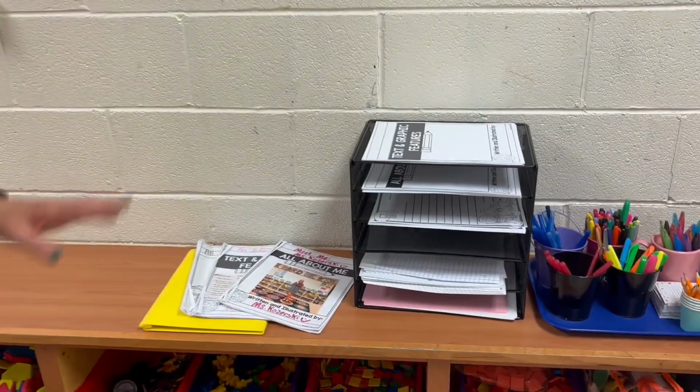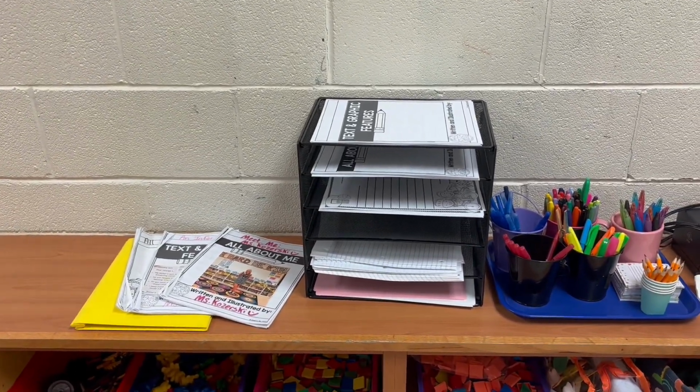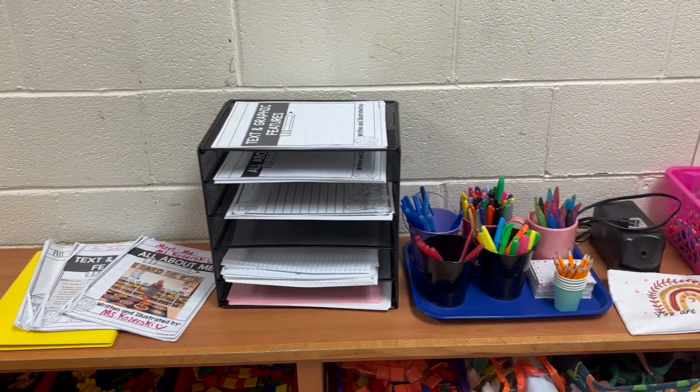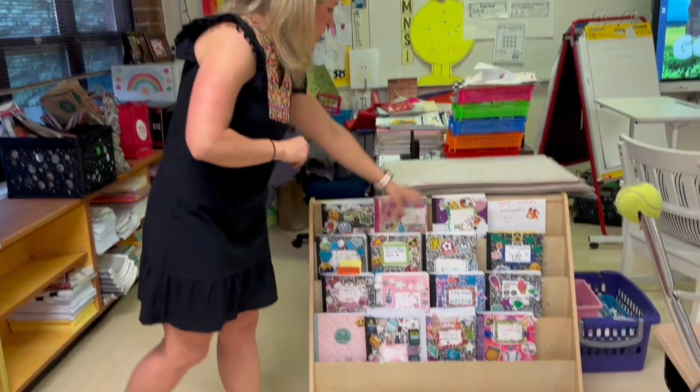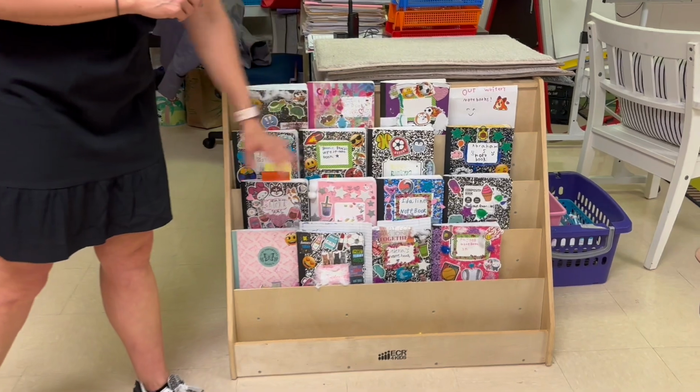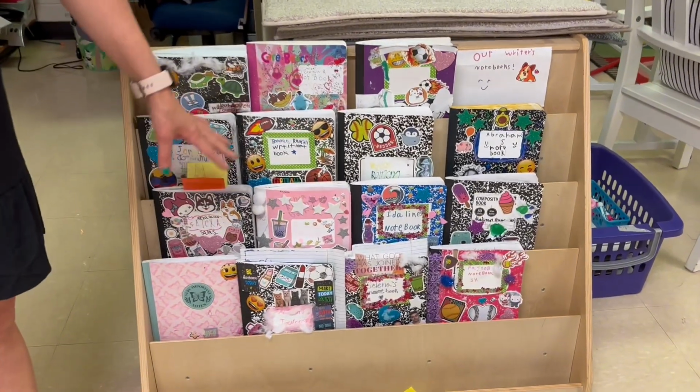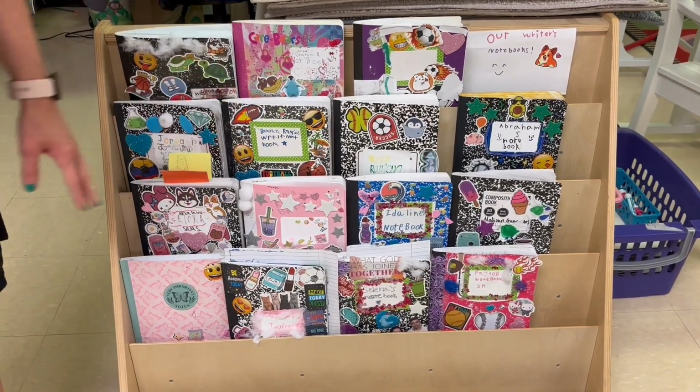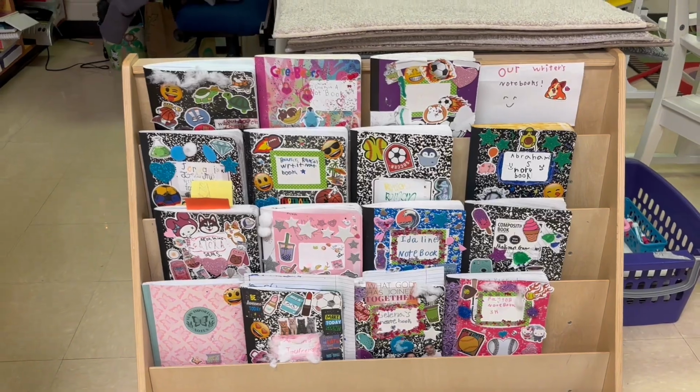If we move to this section of the classroom, this is where we have all of our writing resources and writing materials that we use for a writing workshop. At the beginning of the year, students decorate their writer's notebook. That's one of the first things that we do throughout the year. They decorate their writer's notebook, and that's something that they do for their morning work.